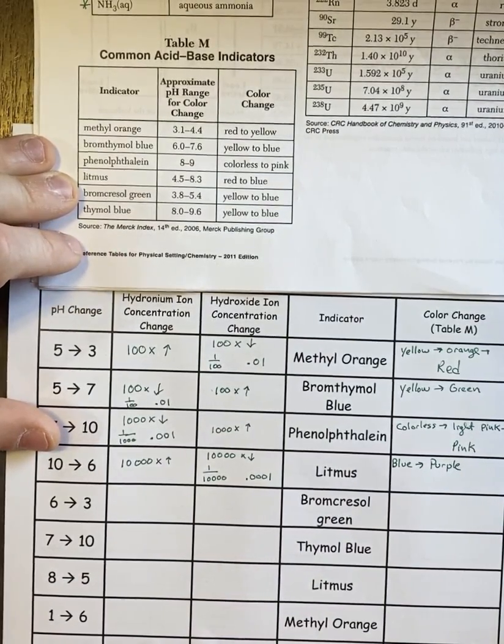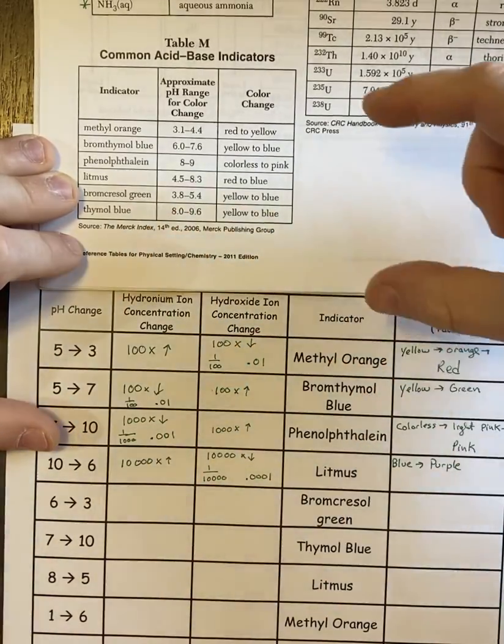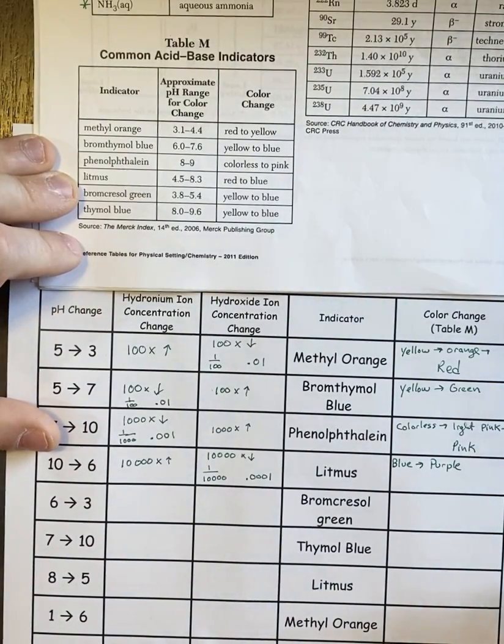There will be a lab video on this coming out where you're going to actually take this color key or this table M, and you're going to color out the entire pH range for each indicator, and then I'll ask you questions about it. It should make this a little bit easier if this wasn't easy enough.